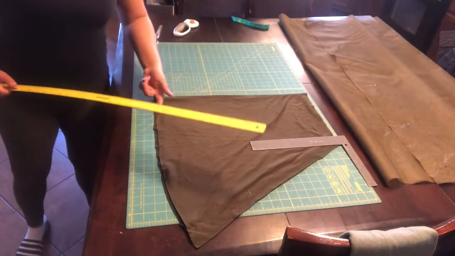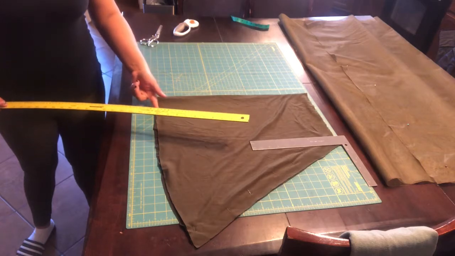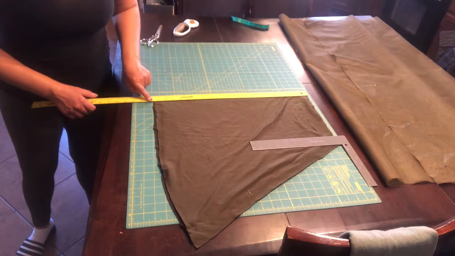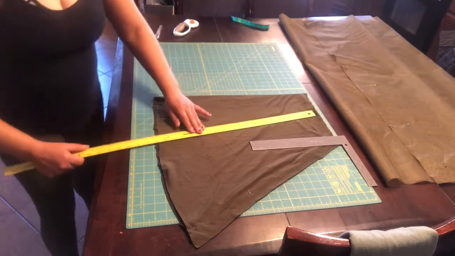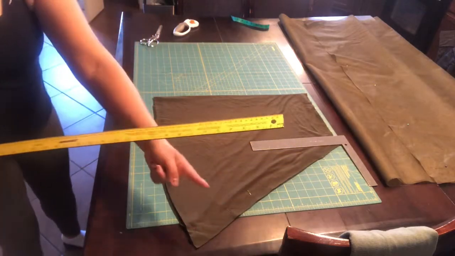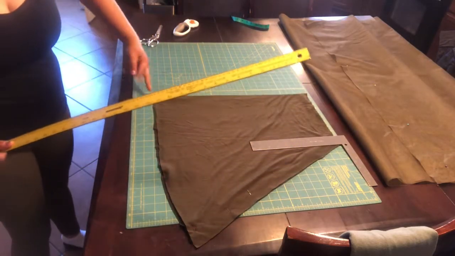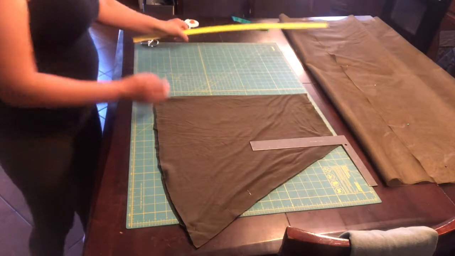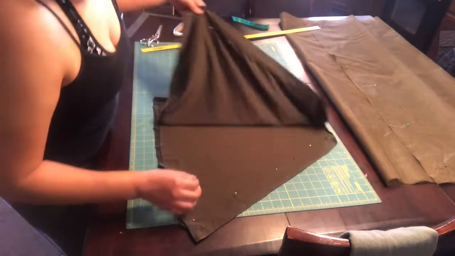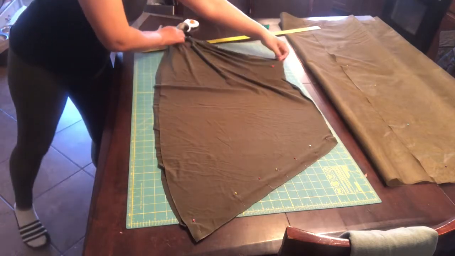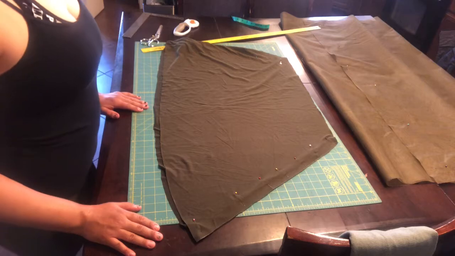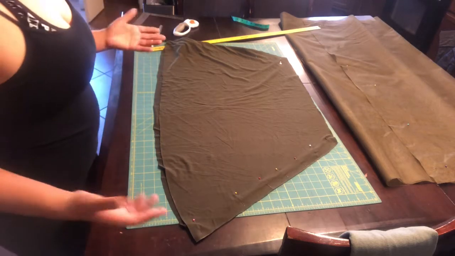Same thing, I measured my length, how long I want the skirt to be. And on me, I have 21.5 inches. So I just did 21, 21, 21, 21, and then it made the little track for me to cut. And I cut this out. And when I unfolded it, I had the equal degrees. I hope that makes sense. And then I've just pinned it in, ready to be sewn.